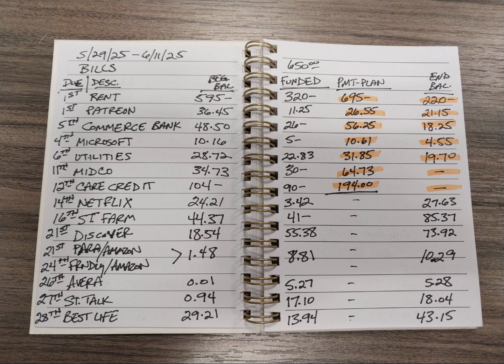Alright, the first thing that I want to look at is the bills that were recorded from my last pay period, and the highlighted bills were the ones that were actually paid through the Qube app. Then I went and calculated the end balance and made sure that all of the end balances on my sheet matched up with what the end balance says in the Qube app, and they do. So we are all set to start the next period's budget.